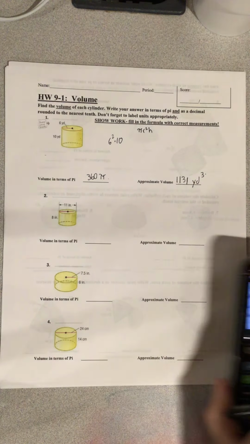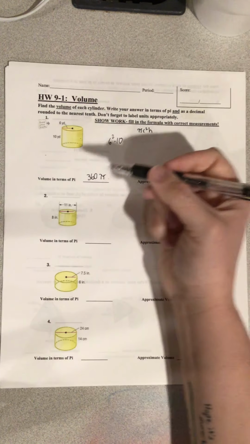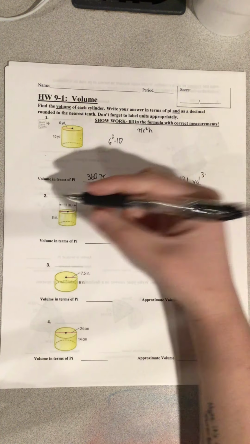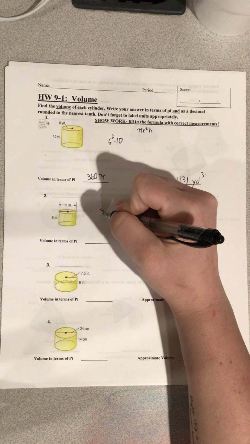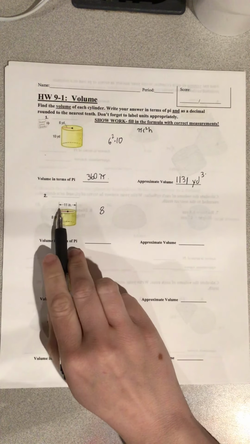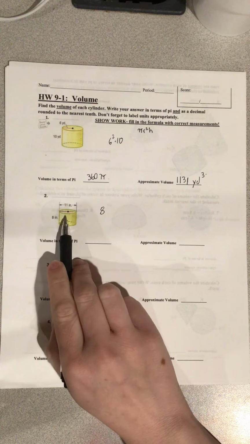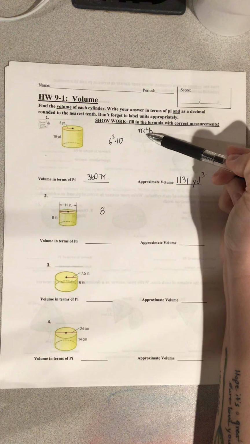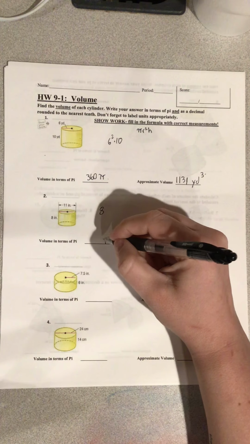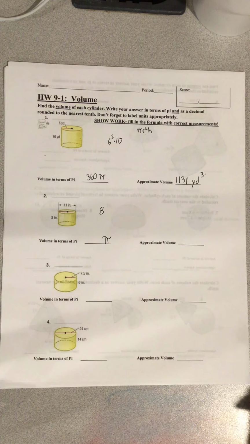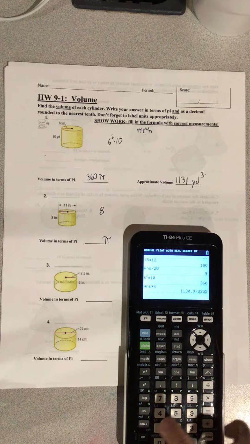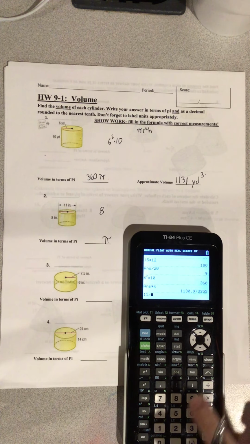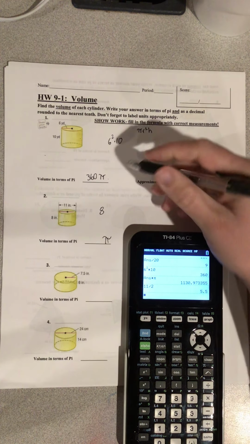Okay, so let's go on to this guy here. So this guy, we're given an 8, which is our height, but we're given an 11 all the way across. Well, here's our problem. That's the diameter, and we need the radius. So to find the radius, we're going to take 11 and cut it in half. We get 5.5.